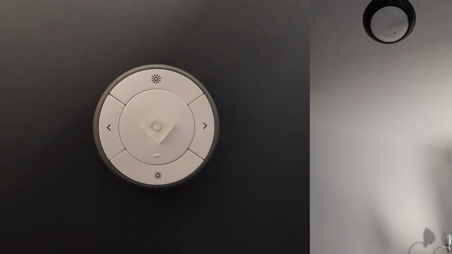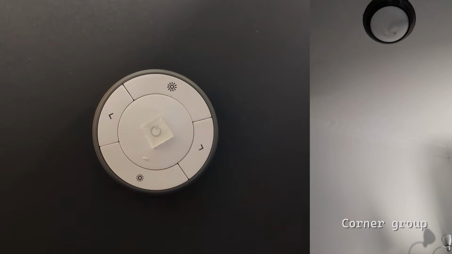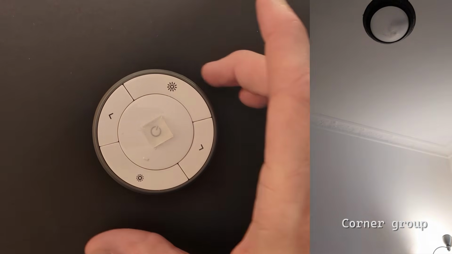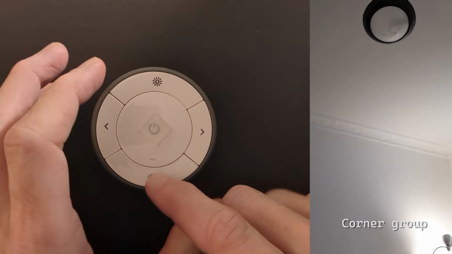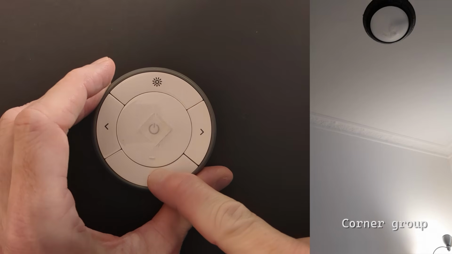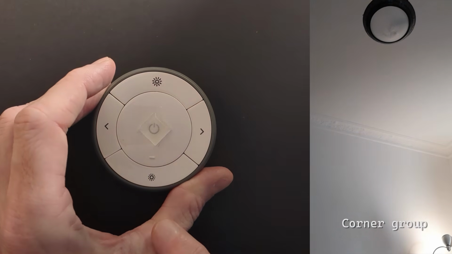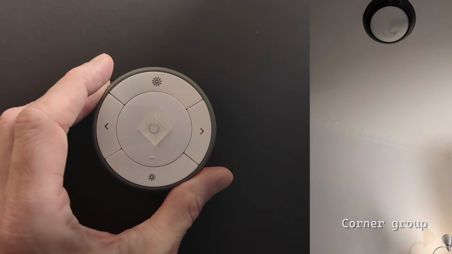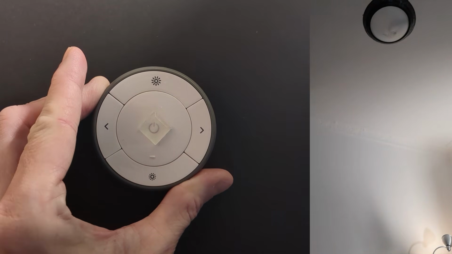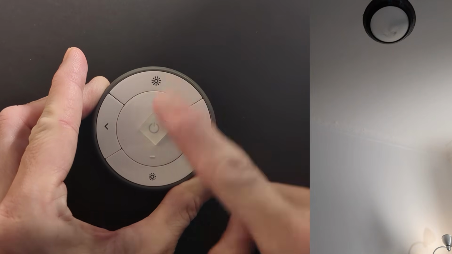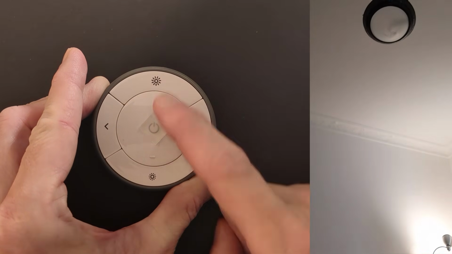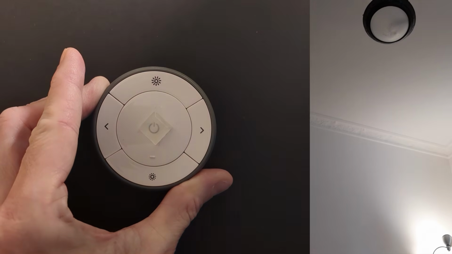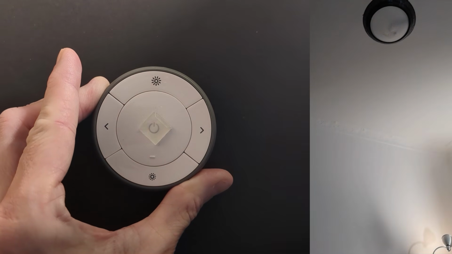So clicking in the middle, if there is no light of the LED, it means that the corner group is lit when pressing the button up and down. We can fade down by holding the down button down. We can switch it off by clicking. You can also turn it on the minimum level by clicking down and by clicking up to max, and then if you are at max and you want to switch to min, just click up again.